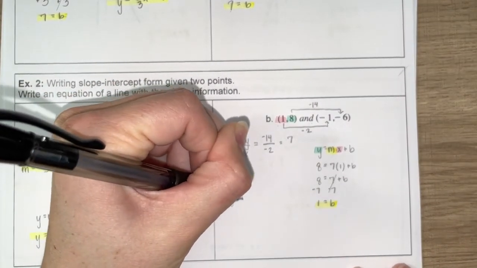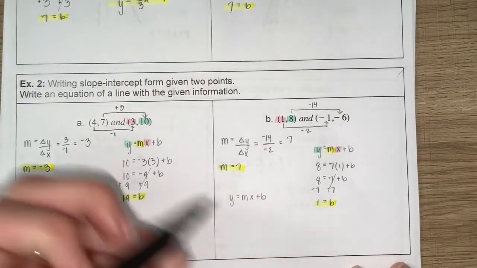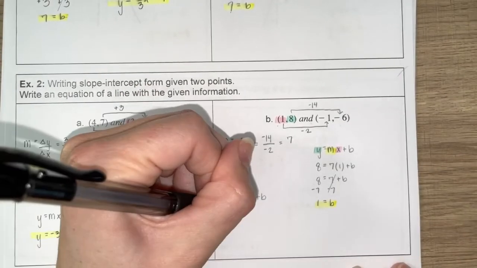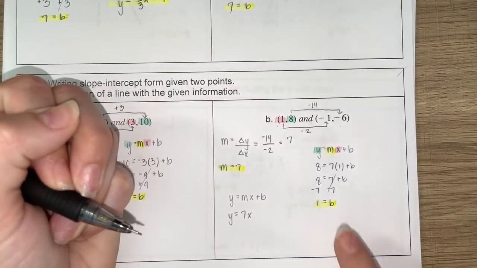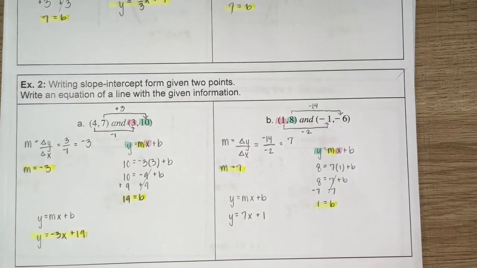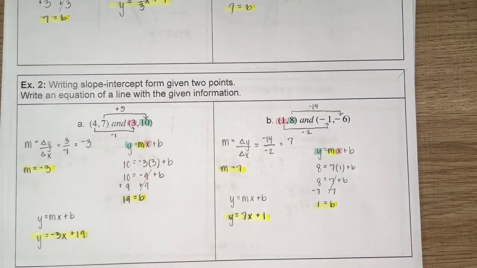So we'll start with y equals mx plus b, and then we'll substitute in m and b. So it's y equals mx, so 7x, and then plus b, so plus 1. So the equation of our line is y equals 7x plus 1.